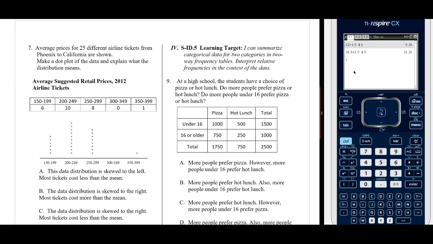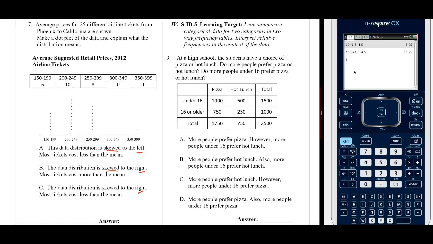And then the distribution. So we see things like skewed left, skewed right. Skewed means the whole thing is shifted left or right. So when I look at this data set, everything is shifted, like it's not centered. Everything is shifted to the left. So the data distribution is skewed to the left. More tickets cost less than the mean. So most tickets cost less than the mean. So that would be the correct answer.